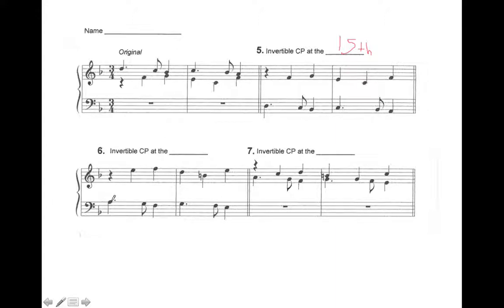Up here, it starts on A. So it is in essence gone down a fourth. Okay, D to A. This one is on F, and it has gone up a seventh to E. Okay, so a fourth plus a seventh. Remember, as you add these intervals, 4 plus 7 is 11, but they share a note, and so it's actually the interval of a tenth. So this would be invertible counterpoint at the 10th.